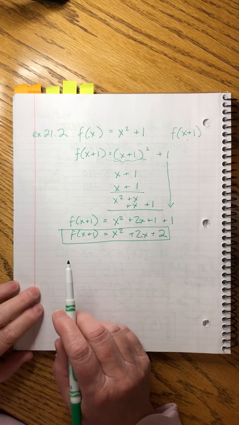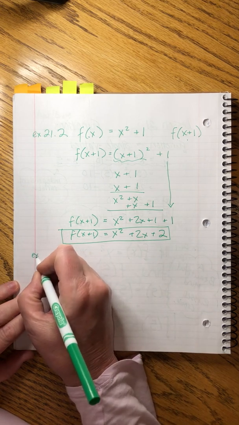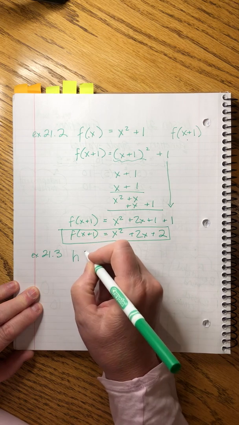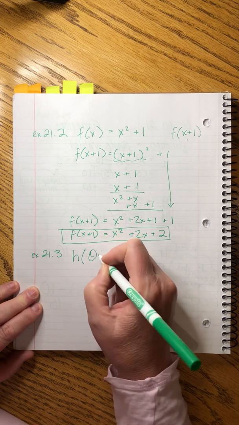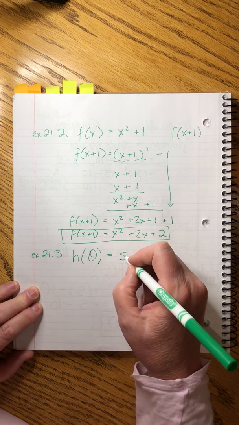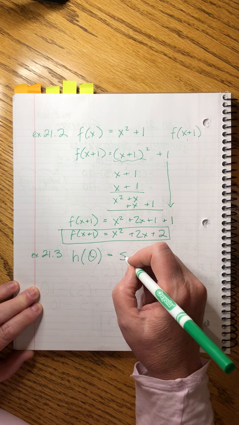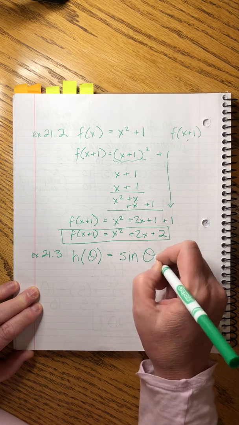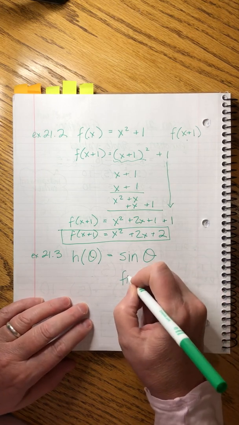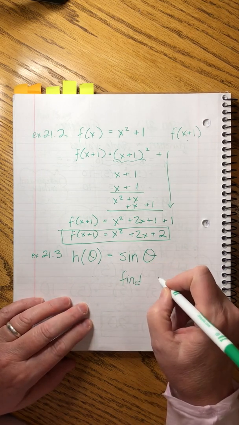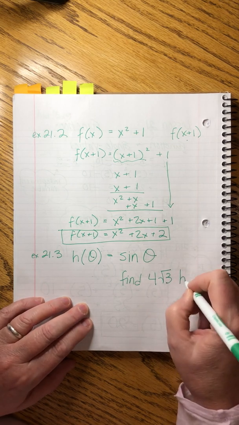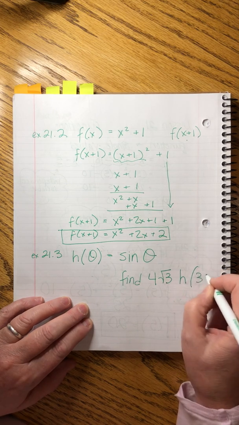All right. Example 21.3. If h of theta equals the sine of theta, find four times the square root of 3 times h of 30 degrees.